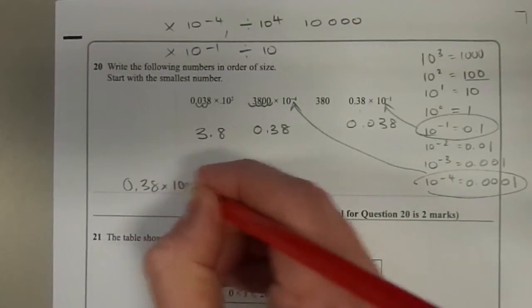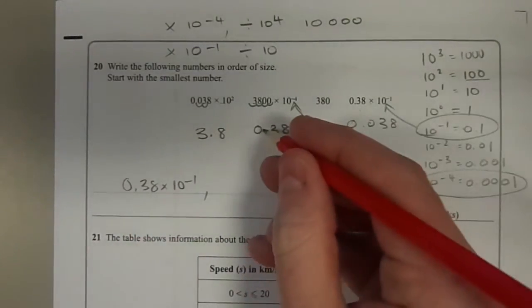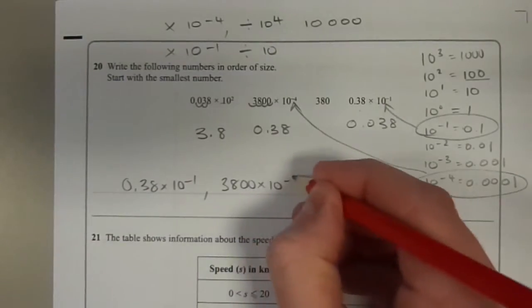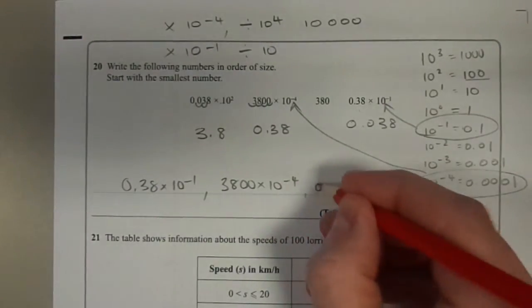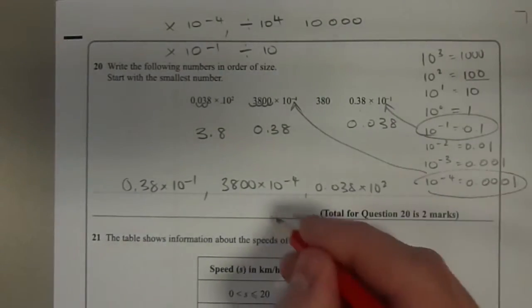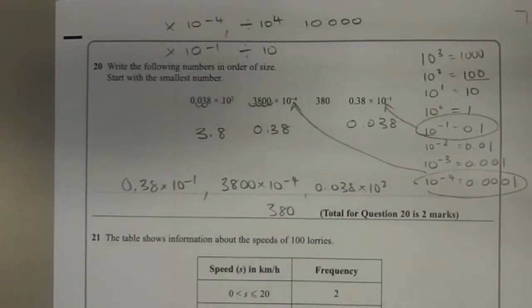Therefore, in order, the smallest one is this one here, 0.38 times 10 to the negative 1. The next one is this one here, 3,800 times 10 to the minus 4. Then we've got 0.038 times 10 squared, and then finally the biggest one is 380.